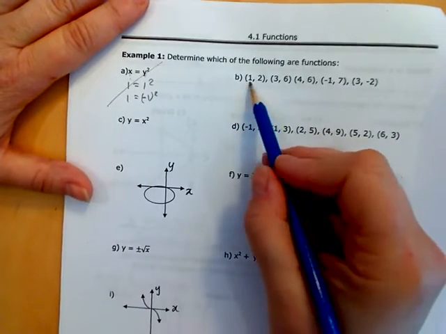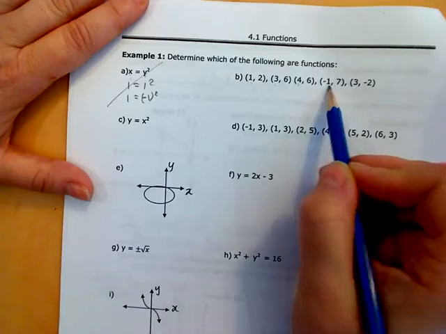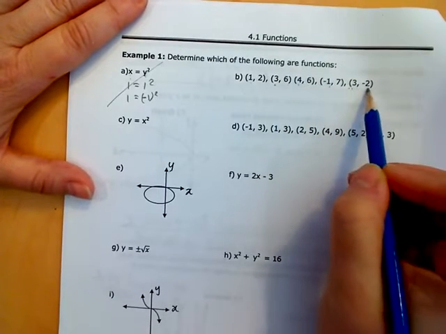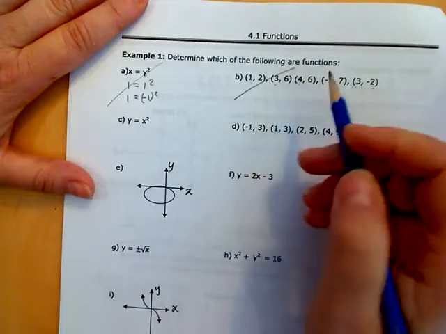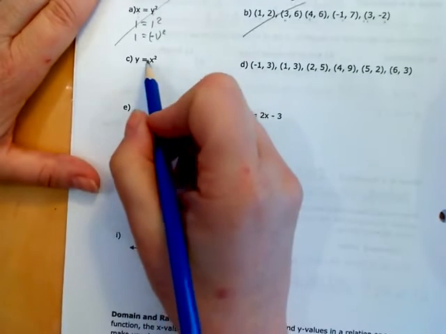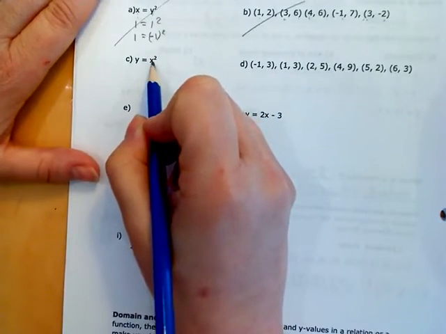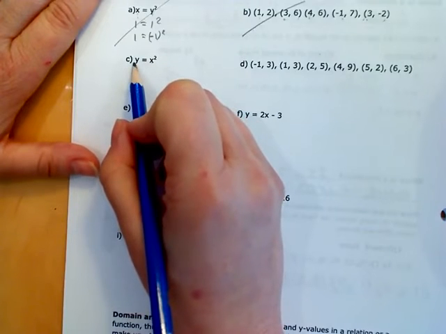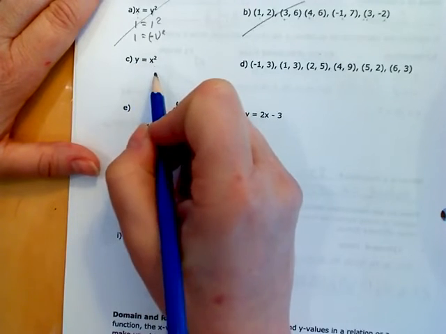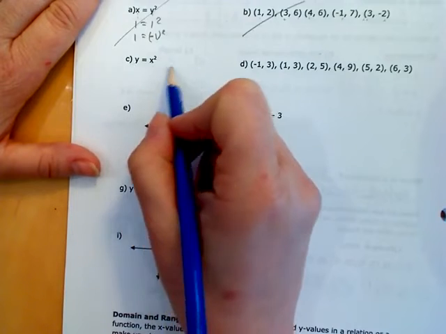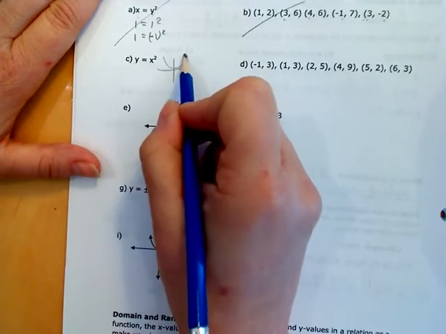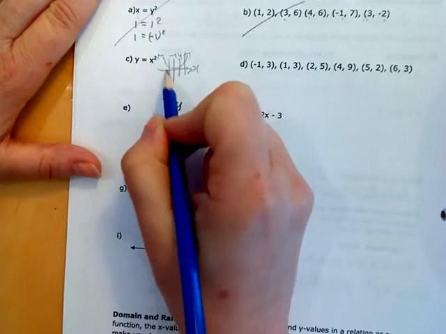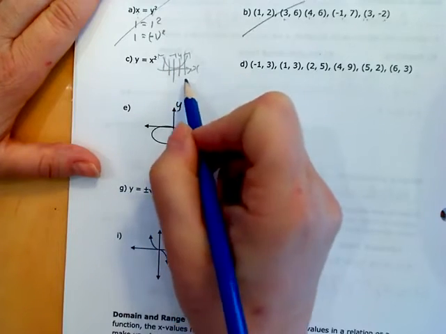Here, are all these x's different? No. When x is 3, y can be 6, but when x is 3, y is also -2, so that is not a function. Here, can x be anything? Yeah. And for every x value, will there be a different y value? Absolutely there will be. If you can't see it, then start plotting the points and making a graph, which you know looks like this. And you know that wherever you draw a vertical line, you're going to cut the graph only once, so it's a function.